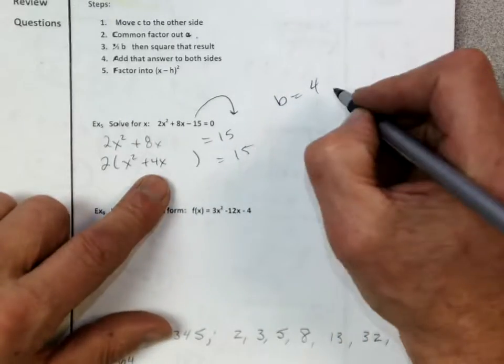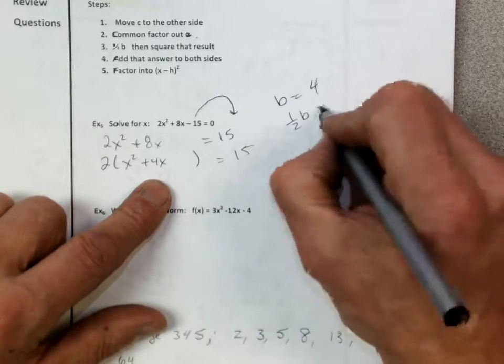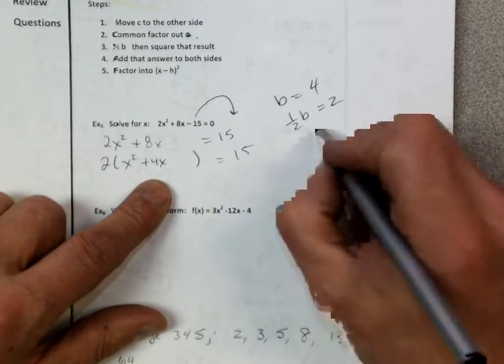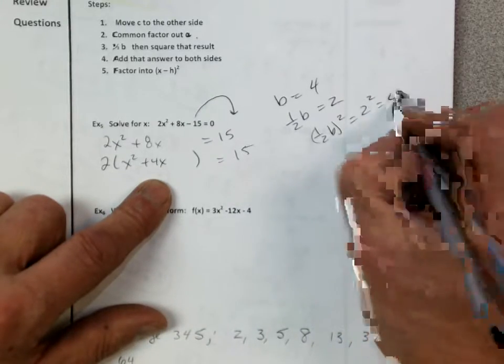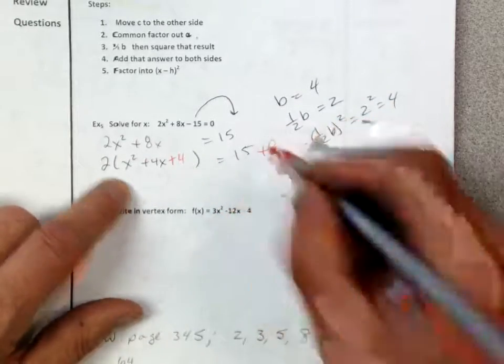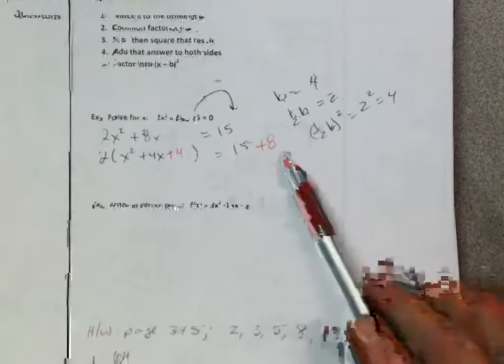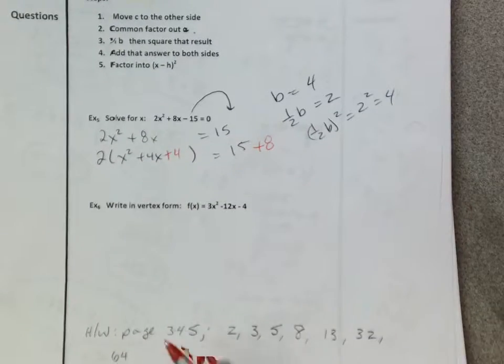B is 4. Half of B is 2, and half of B squared is 4. So I'm going to put the plus 4 right here. Plus 4 here. And I've got to balance it, so I go plus 8 here. Where did the 8 come from? Well, it's the 2 times 4. Right. Okay, now factor.